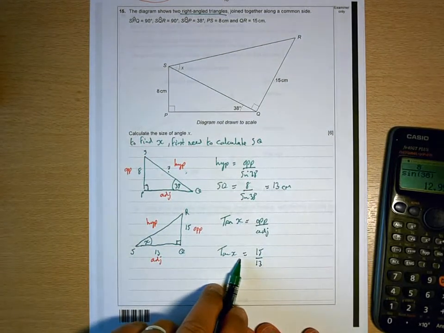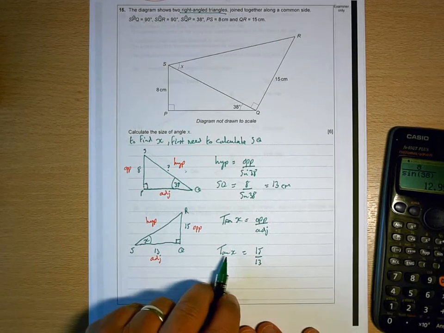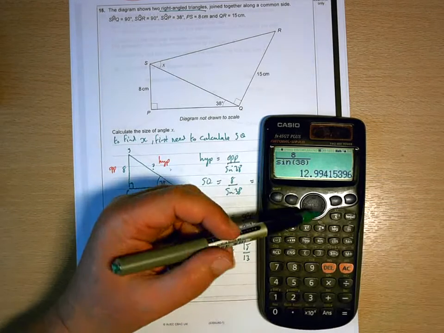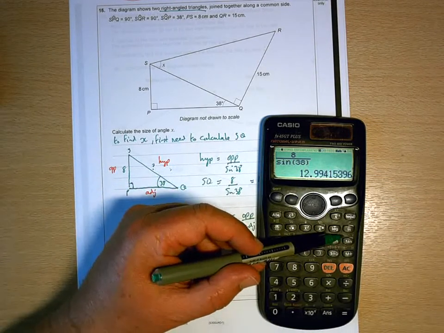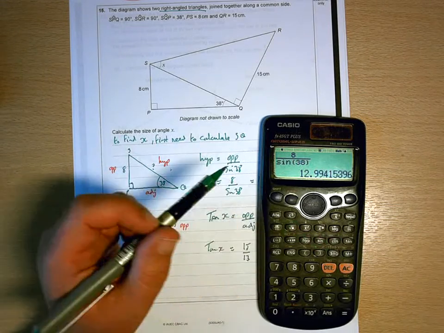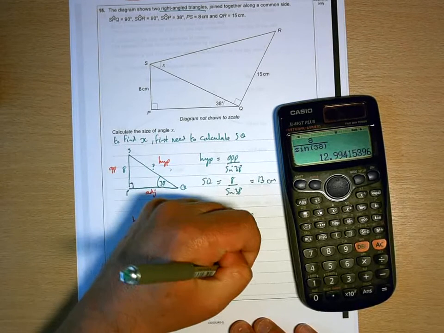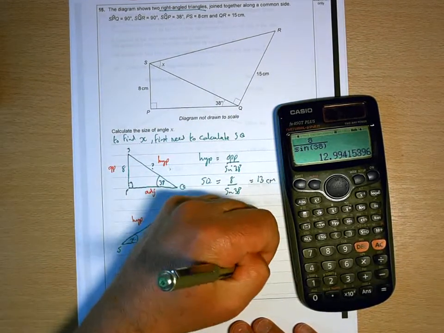Now, to get the x on its own, I have to undo, like an equation, I have to do the opposite of tanning. Now, the opposite of tanning, if you look on your calculator, most of the functions, the opposites are above them. So tan, above it, has got tan minus 1. That's the opposite of tanning. So to get the x on its own, I'm going to do tan minus 1 of that side.